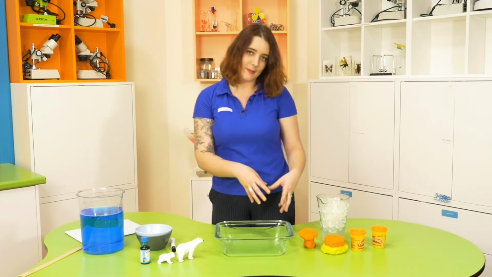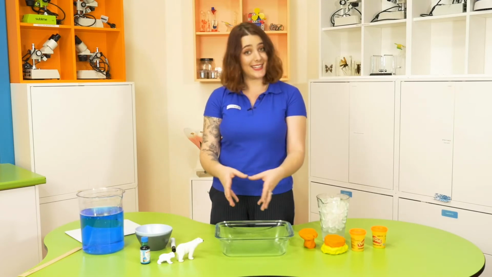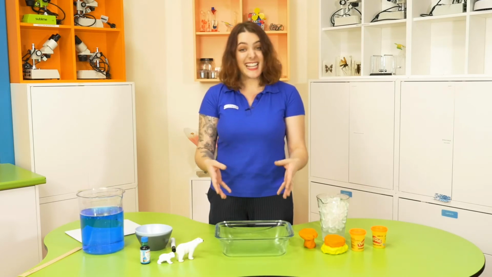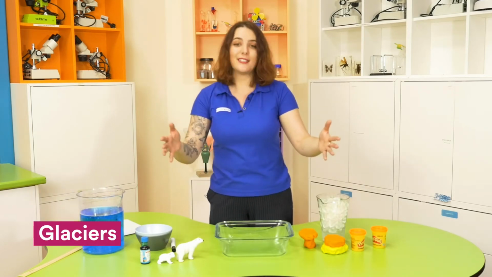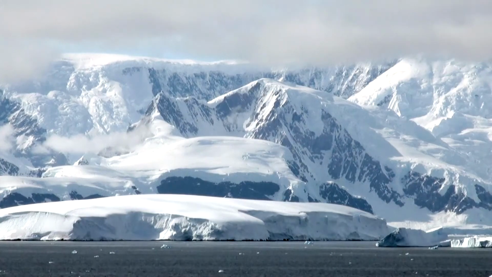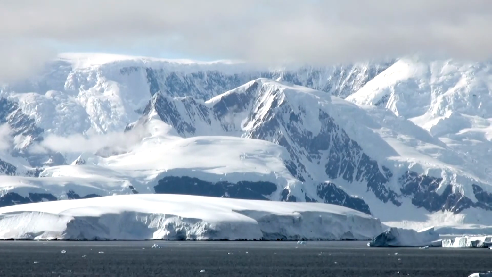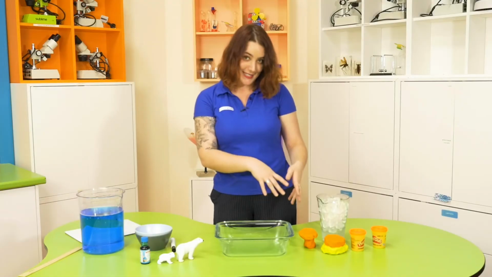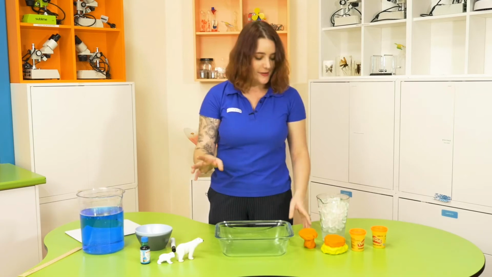For our second experiment, we're going to shift our focus a little bit. Instead of looking at sea ice melting, we're going to have a look at land ice melting. Now, examples of land ice are things like glaciers, which are huge sheets of ice that we find on every single continent except for Australia. Land ice also includes ice sheets, which cover Greenland and Antarctica.